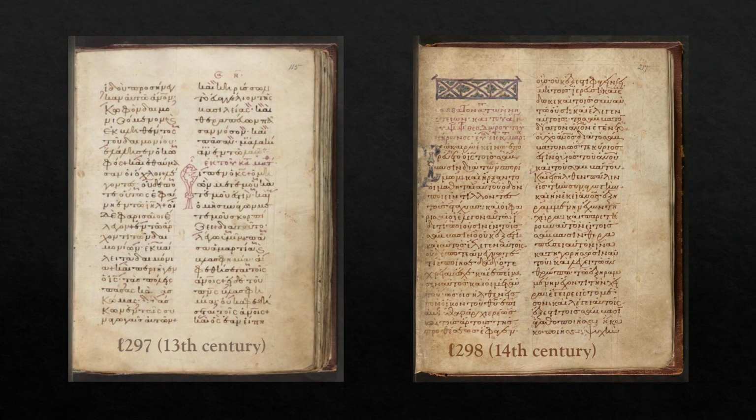And the lectionaries are these interesting manuscripts where they have sections of Scripture lined up based on when they were to be read in church. Some of them are majuscule, some of them are minuscule, capital or lowercase letters. Here's an example of two of them. This is Lectionary 297 from the 13th century and Lectionary 298 from the 14th century.